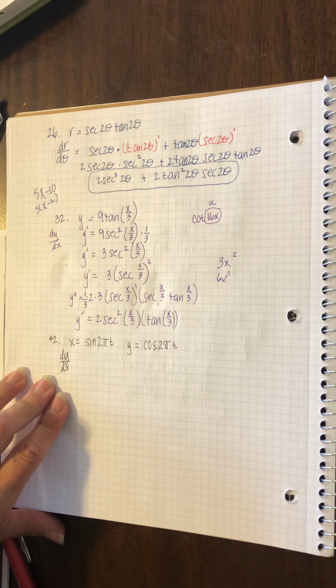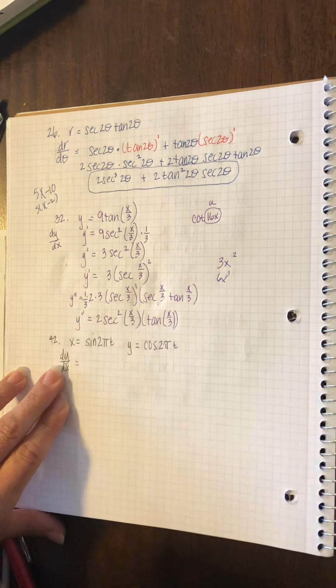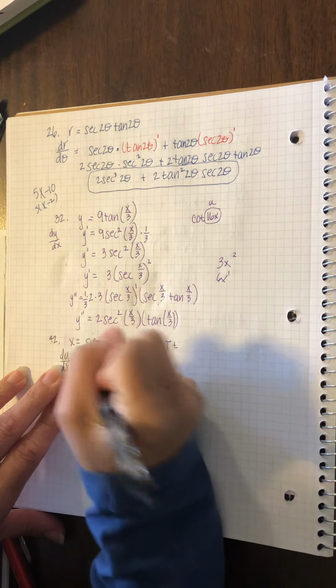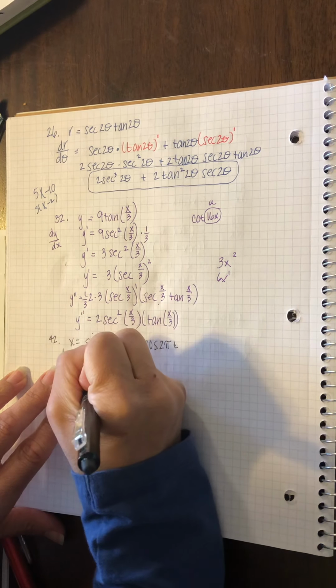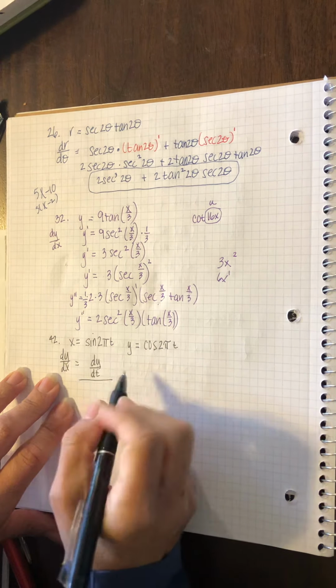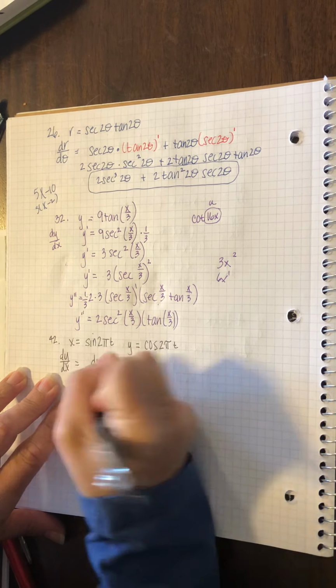This is going to be the equivalent of the derivative of the y function in terms of t over the derivative of the x function in terms of t.